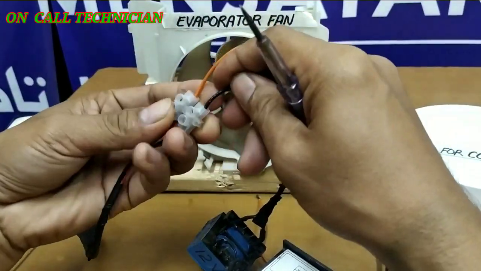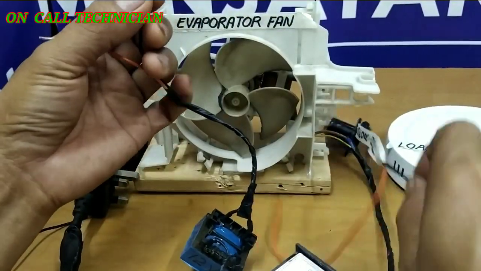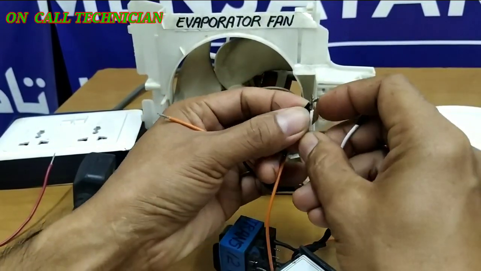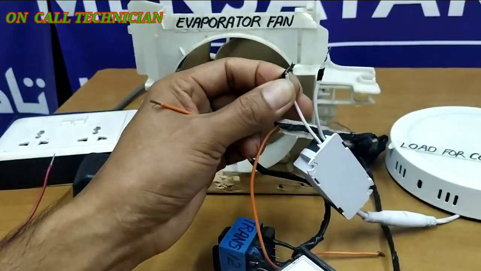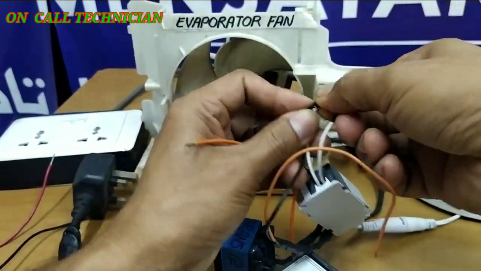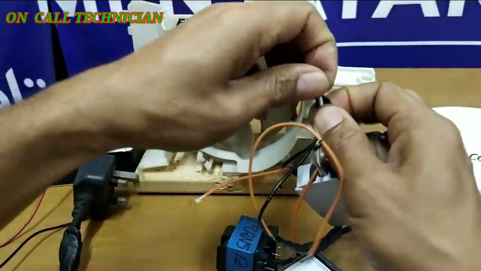Neutral here, but wait, we need to get all the neutrals, guys. Neutral for the heater, neutral for the compressor load, and neutral for the evaporator. Okay, 3 neutrals for the 3 loads.